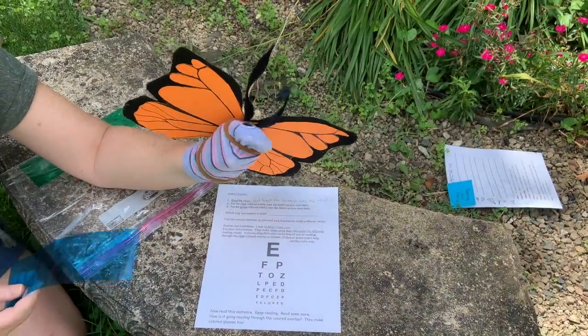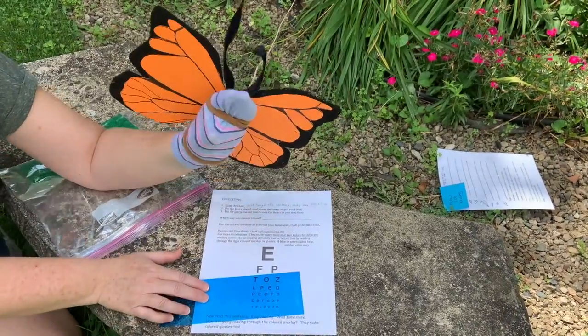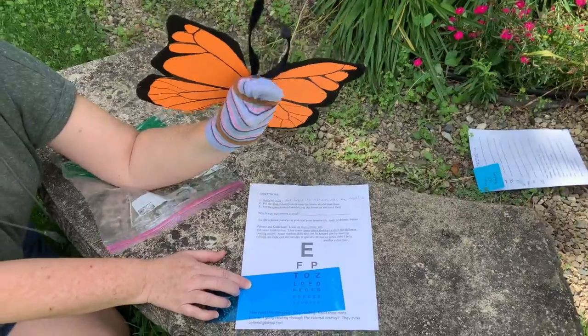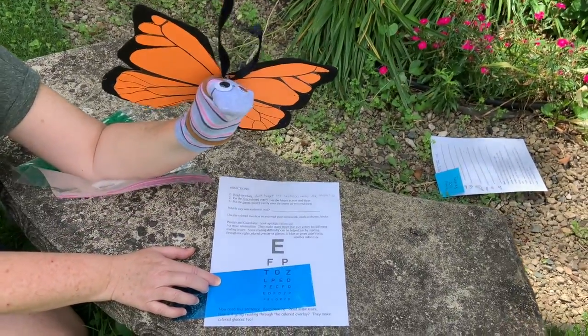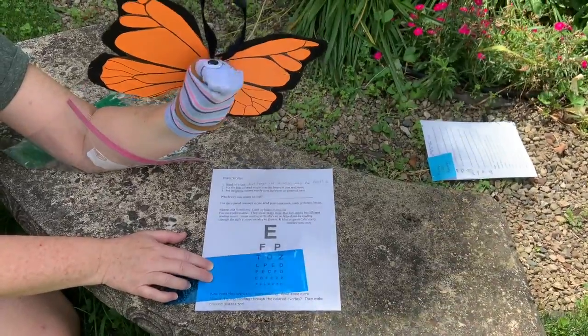The next thing we do is try the same thing with the green. And if one of these works really well for you, you can use it when you read a book, when you do your homework. You can use it when you do your math, to look at your math problems, if this helps you to be able to see better.